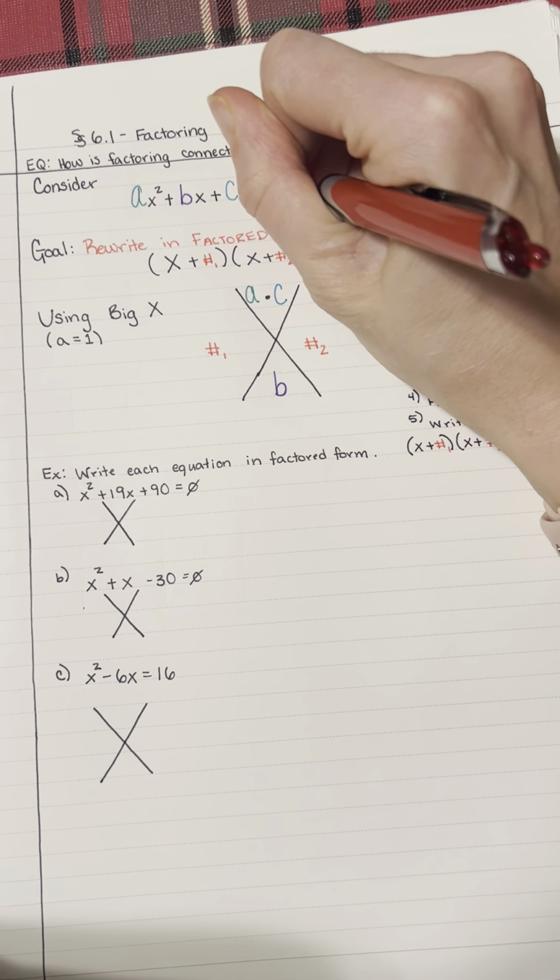Okay, so here we're going to write each in factored form. So I have x squared plus 19x plus 90. Again, we've already done some practice with this big X, so let's practice setting up the big X and also using it to solve things. So first step is 1 times 90. Remember, step 1 is figuring out what the product of 1 times 90 is. So the product of 1 times 90 is just equal to 90.